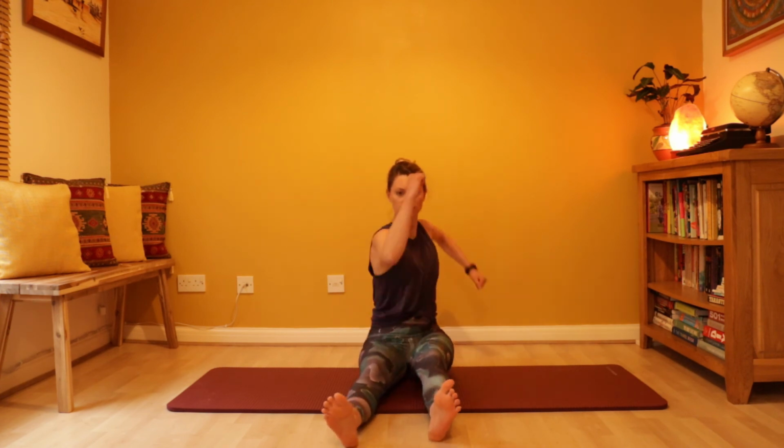Let's get those arms pumping. Let's shift those hips a little. Off you go. Okay, let's go for another 4, 3, 2, and 1. Brilliant. Okay, so we're going to come to a kneeling position next.